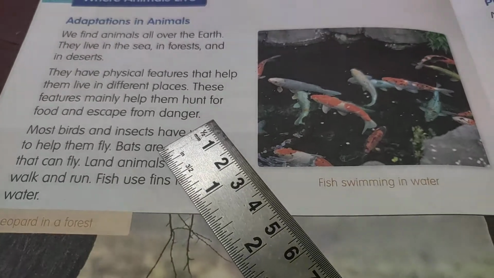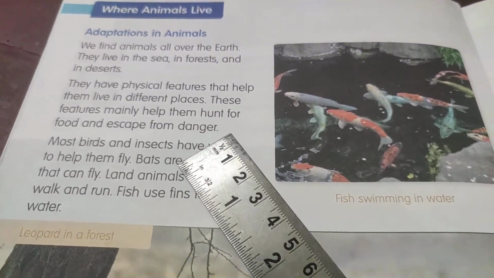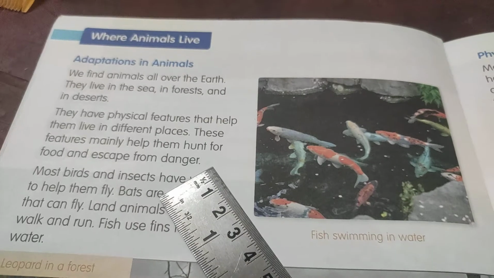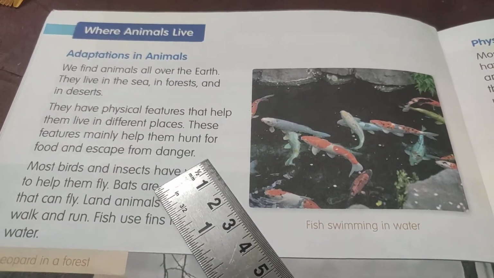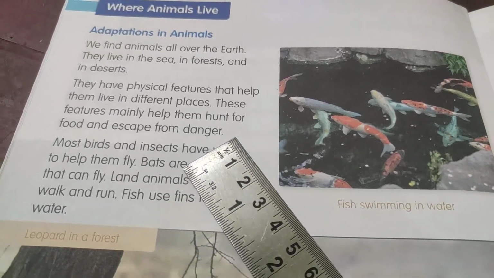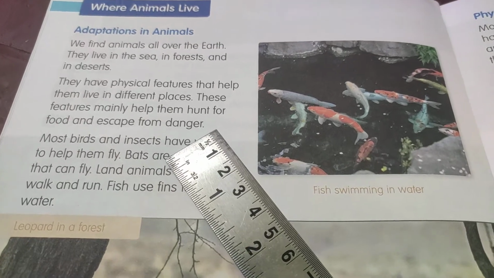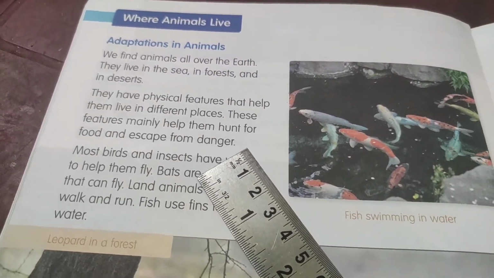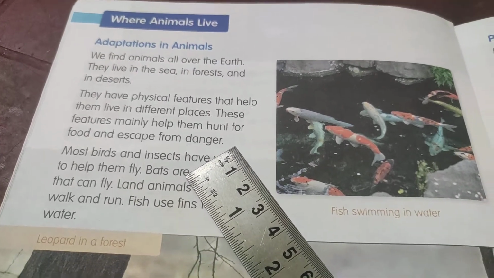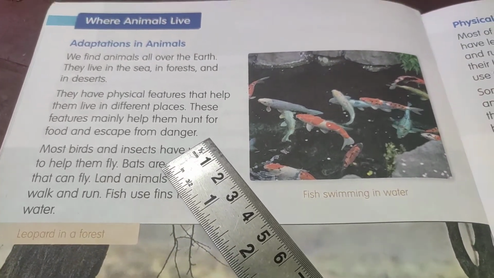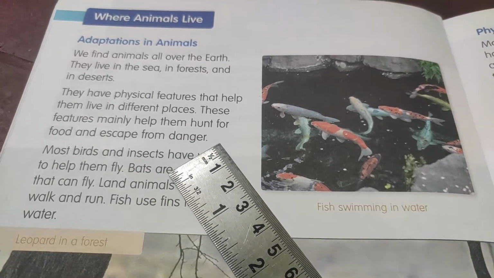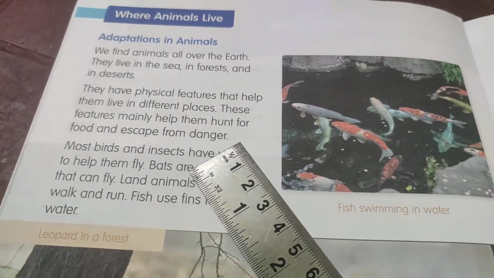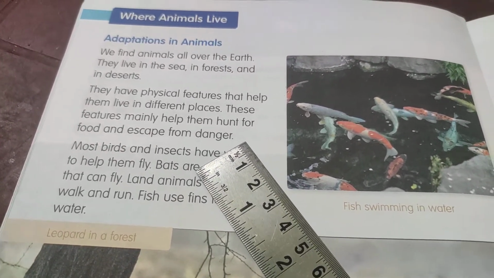So the body features are as per their living place. Since birds live on trees, they have to fly, so they have feathers. Since the fishes are living in the water, they need to swim. They need not fly. They need not walk like animals. So they have fins.